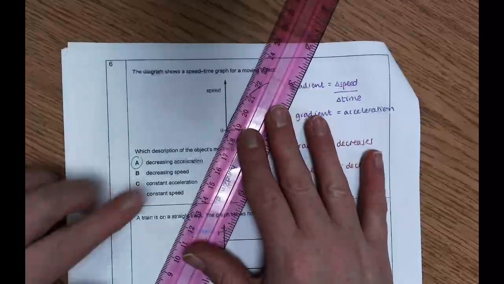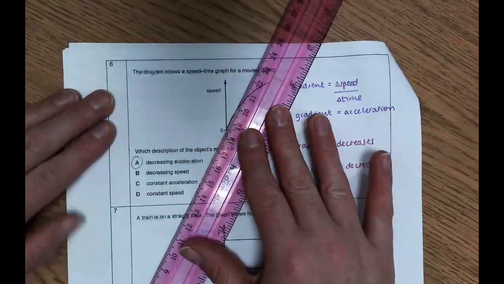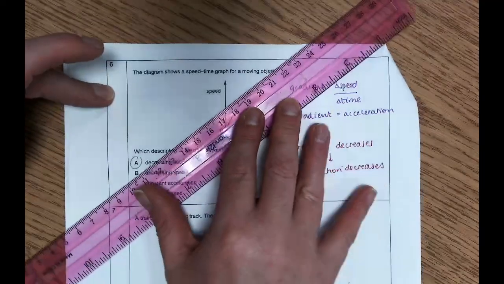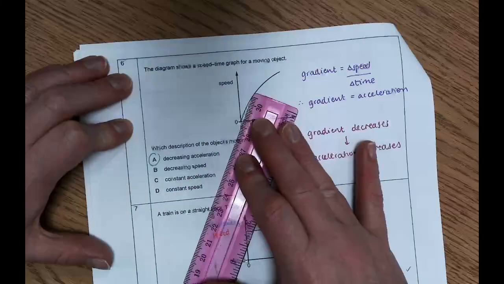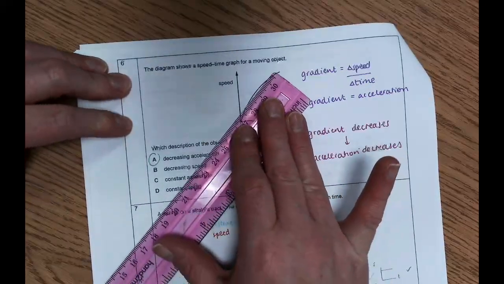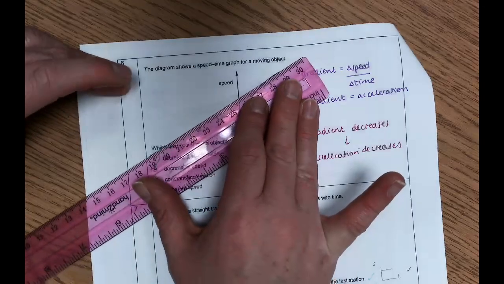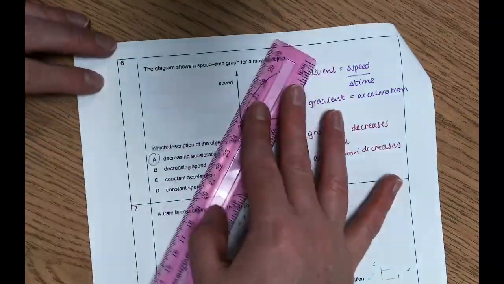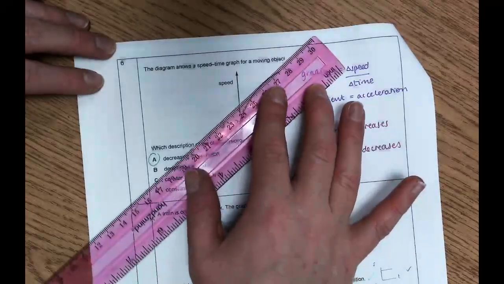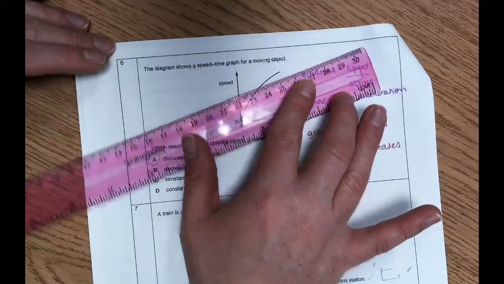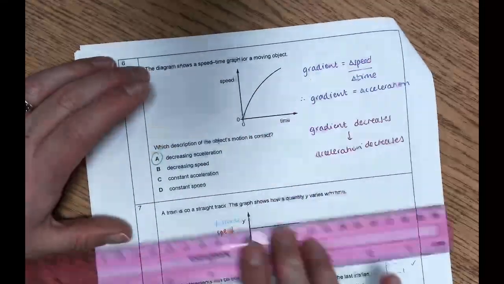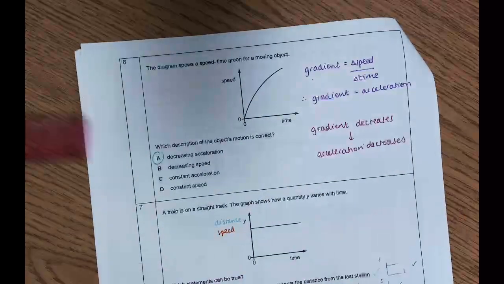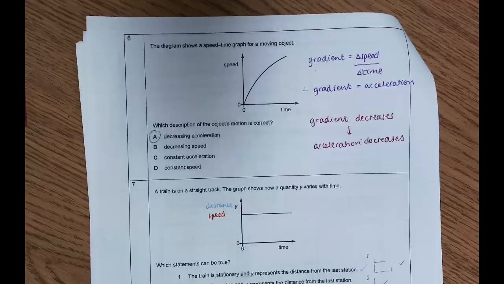So at time 0, the gradient is pretty steep, but as time goes on, let me see if I can make it a bit more obvious. As time goes on, the steepness is getting smaller, okay? So the gradient decreases. It starts steep, it decreases as you follow. Okay, so I'm following this section. So the gradient decreases, therefore the acceleration also decreases.